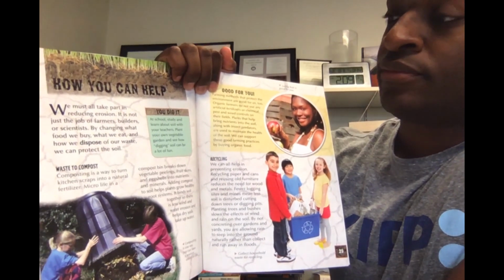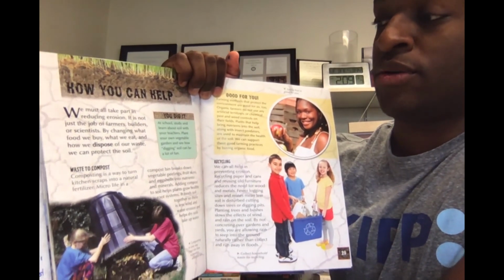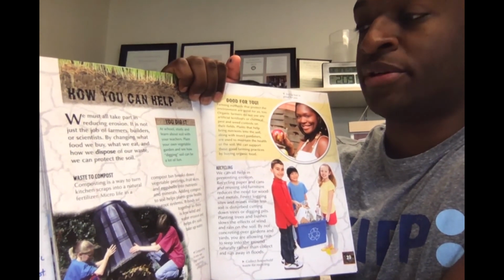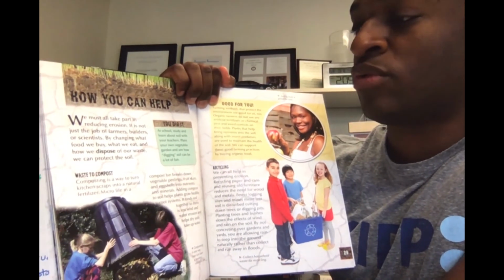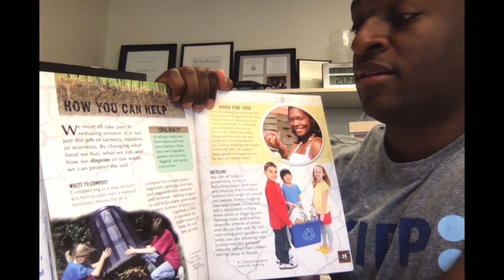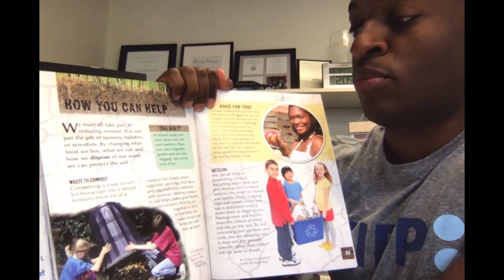How can you help? We must all take part in reducing erosion. It's not just the job of farmers, builders, or scientists, although you are a scientist. By changing what food we buy, what we eat, and how we dispose of our waste, we can help protect the soil.